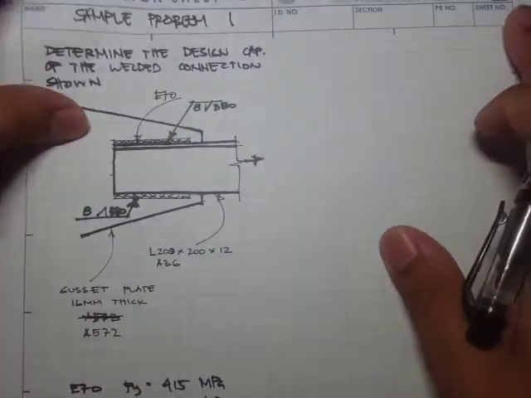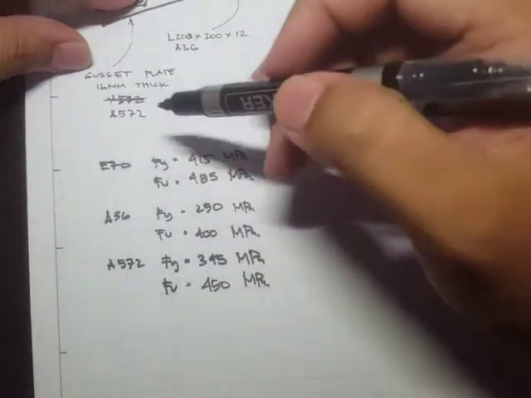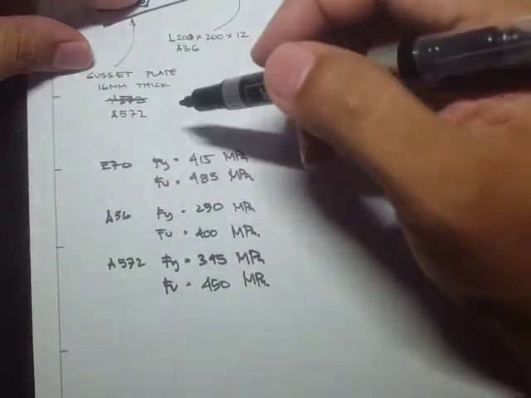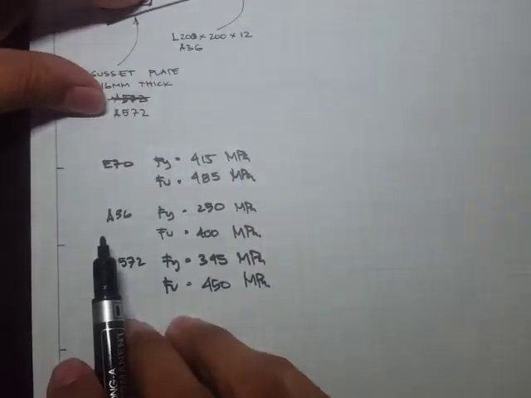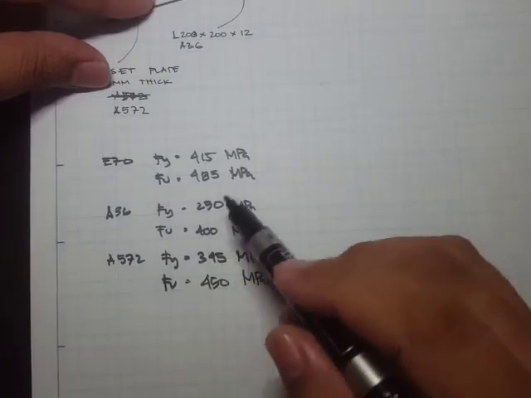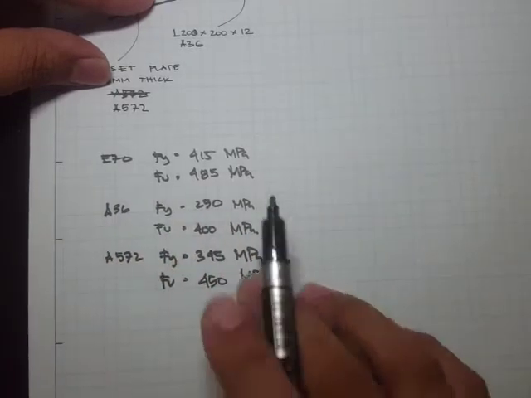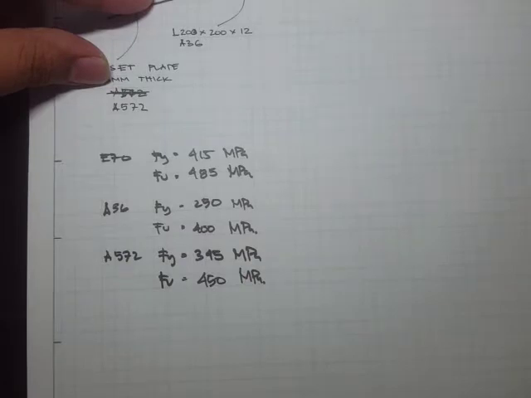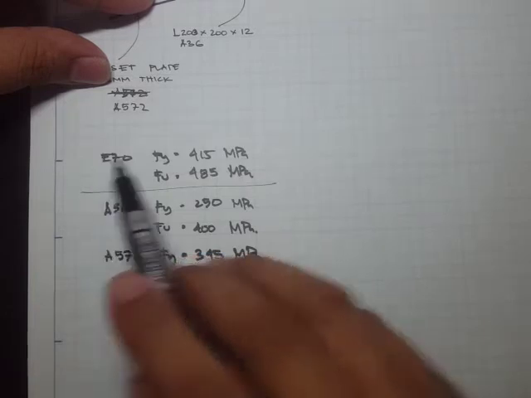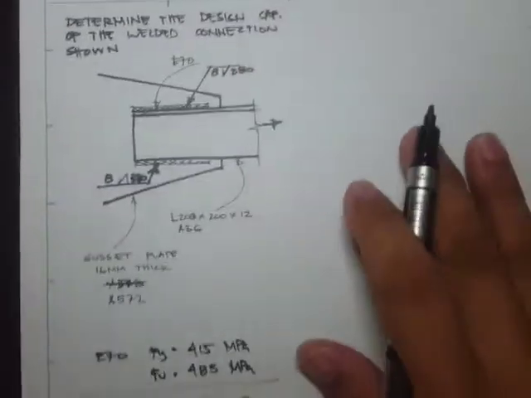I have already provided here the information that we need, although you can also obtain this from the tables that we had, especially for this steel. I think we have that in the lecture handouts of Introduction to Steel Structures. So we have Fy, the yield strength, and the ultimate strength. For this, we can obtain it from the table. Since we have E70, our Fy is 415 and Fu is 485.